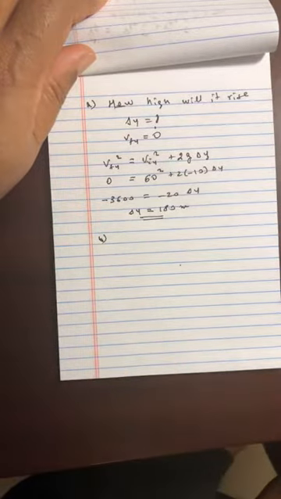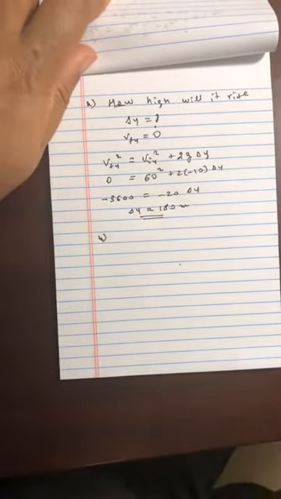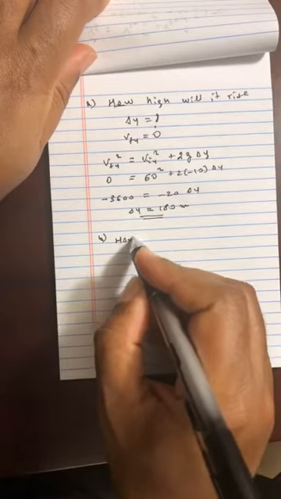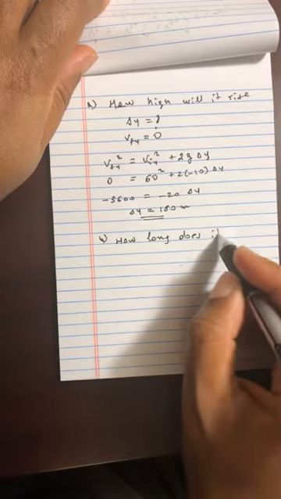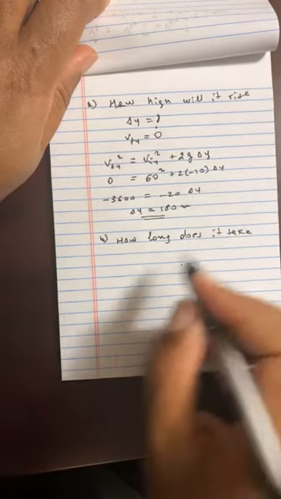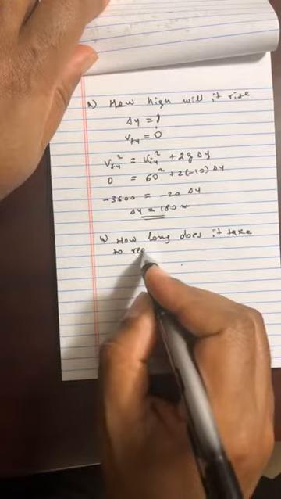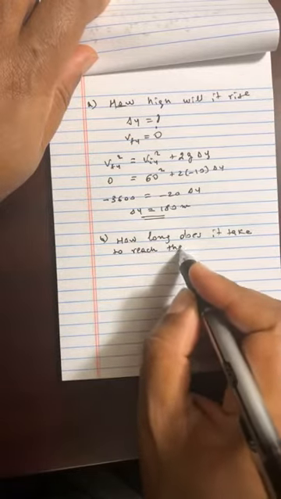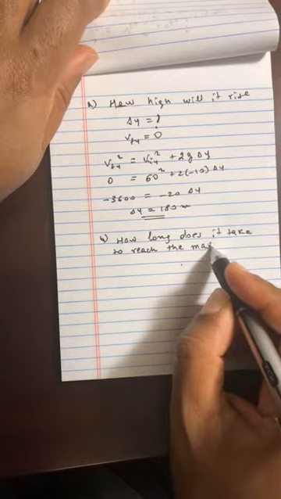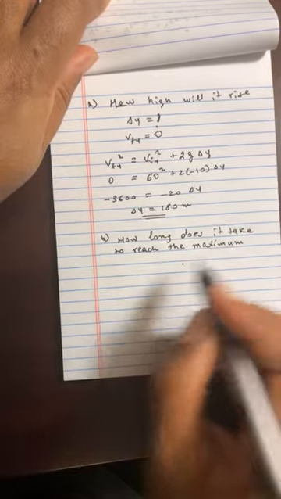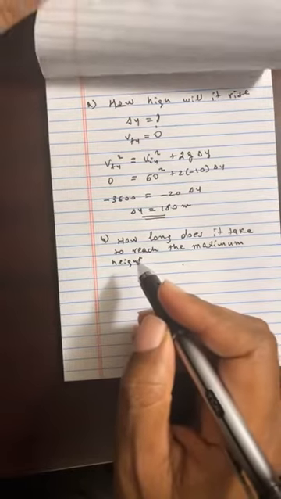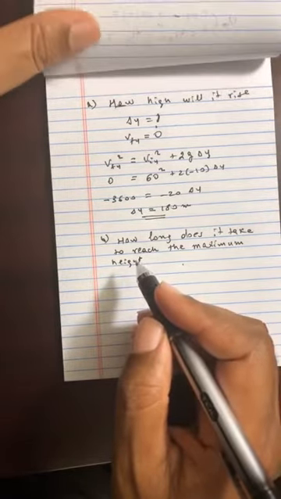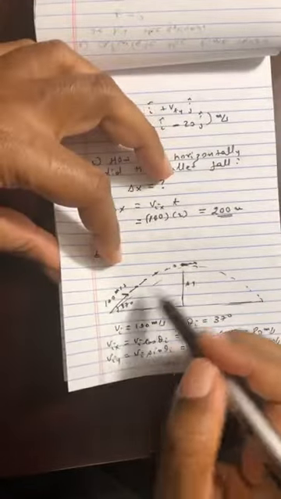Now B, let's say how long does it take to reach the maximum height? Okay, so we're still talking about the same final point. We want to find the time taken from the initial point to the maximum height. We want to calculate the time from here to here.